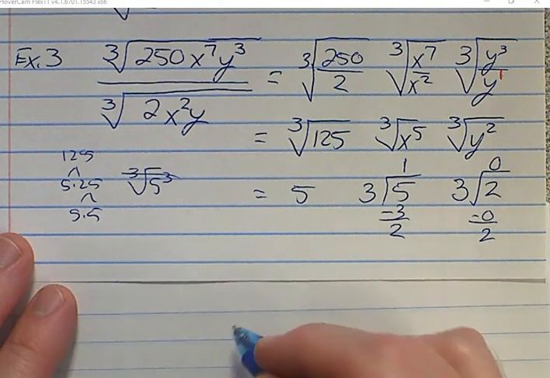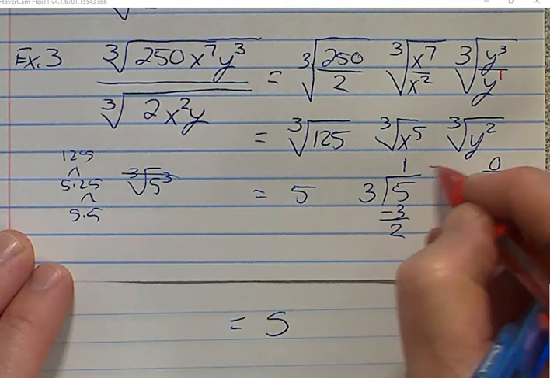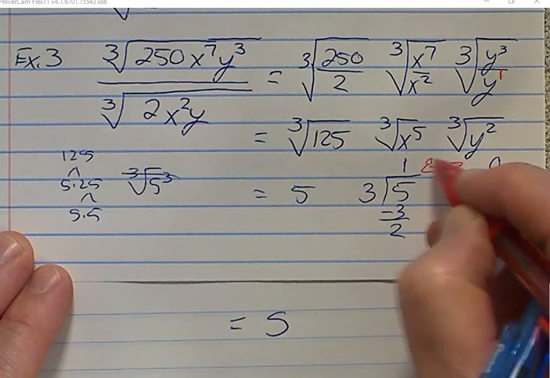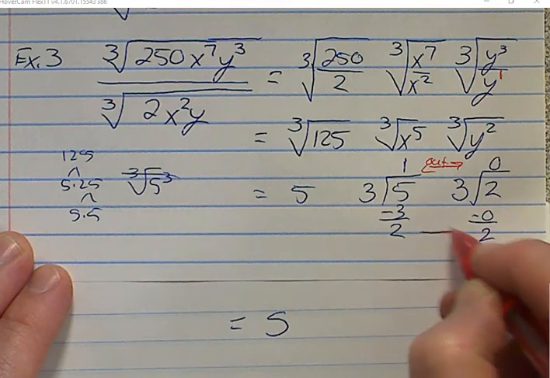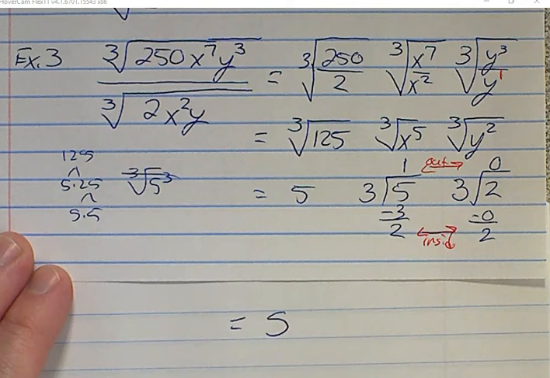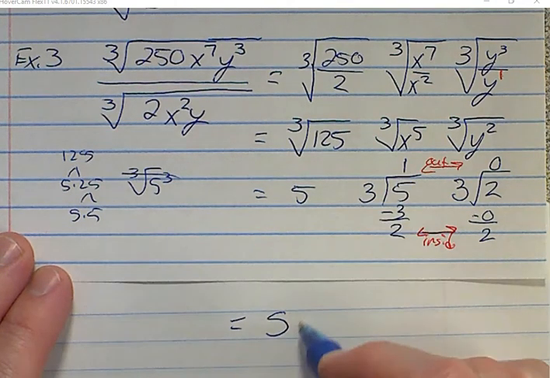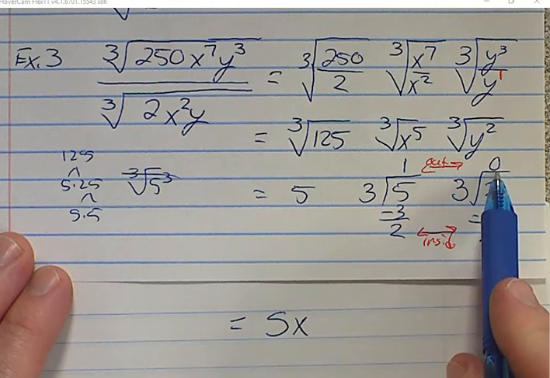So on the outside, we're going to have 5. And remember, when you divide these numbers, this is going to tell you the exponents that go on the outside. This is going to tell you the exponents you have left on the inside. So for the x variable, we're going to have 1 x on the outside. We're not going to have any y's.